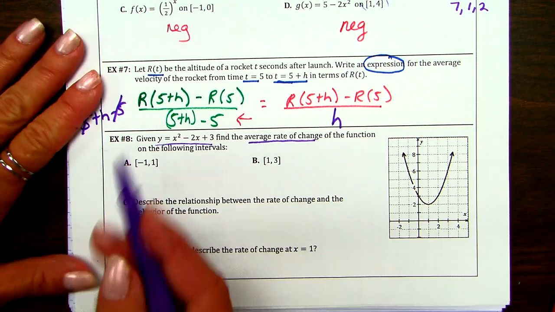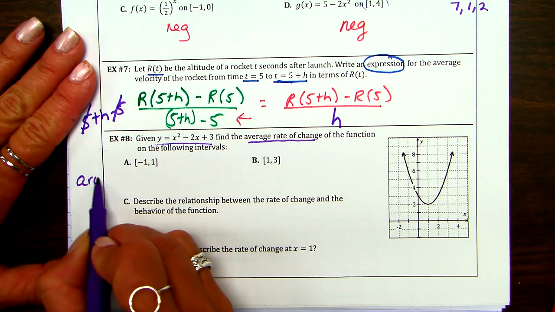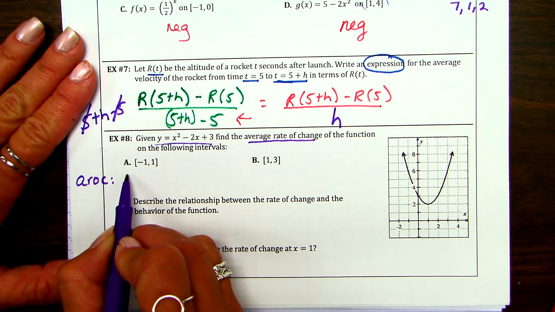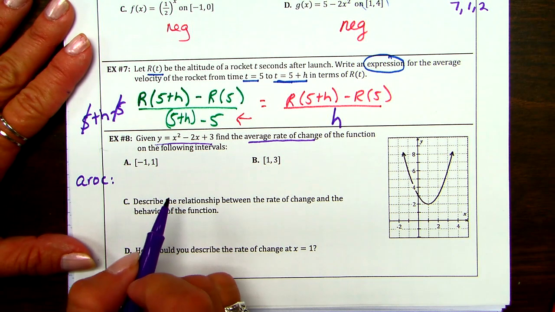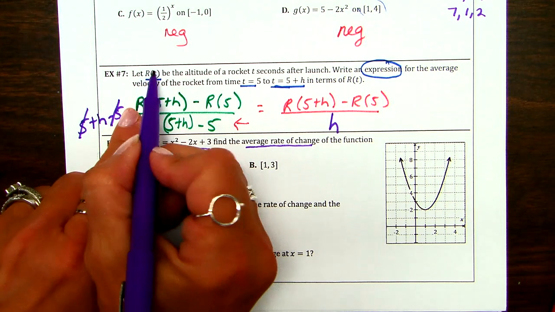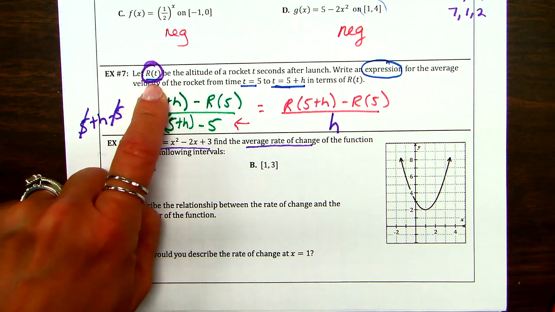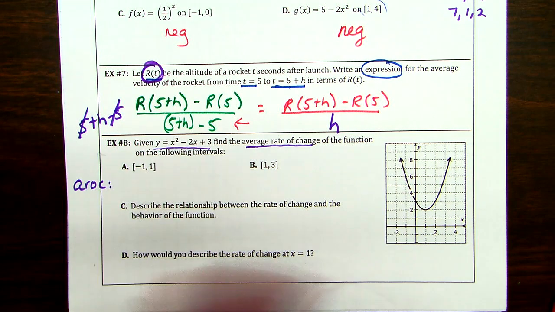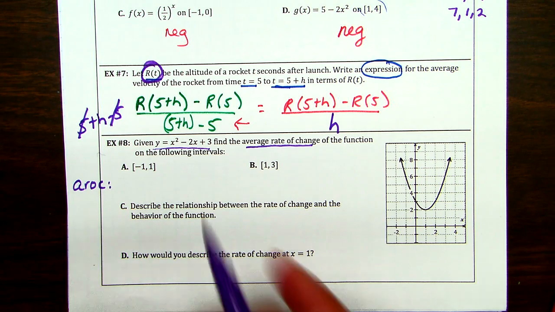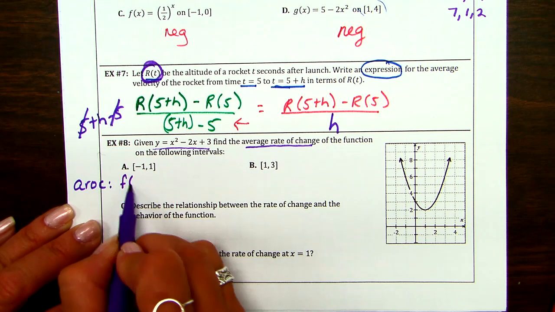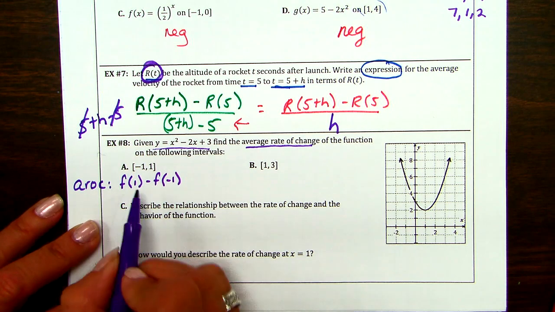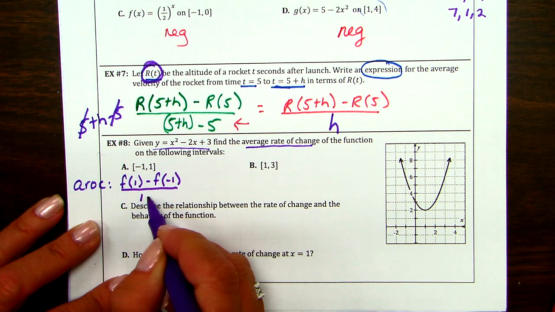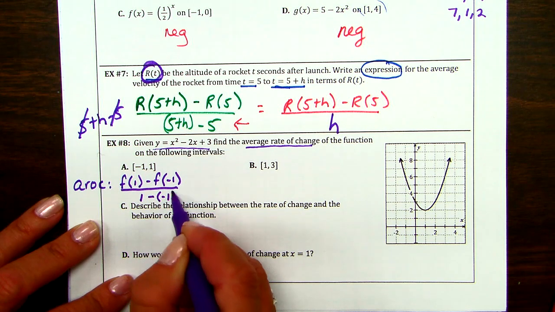All right, so same old thing we've been doing. You decide who you're going to put first. And you can do f of anything. You can use any letter. If they don't give you something to use, like R of t or h of t or whatever, you pick what letter you want. It doesn't matter, okay? So I'm boring. f of 1 minus f of negative 1. Order doesn't matter. Over 1 minus negative 1.